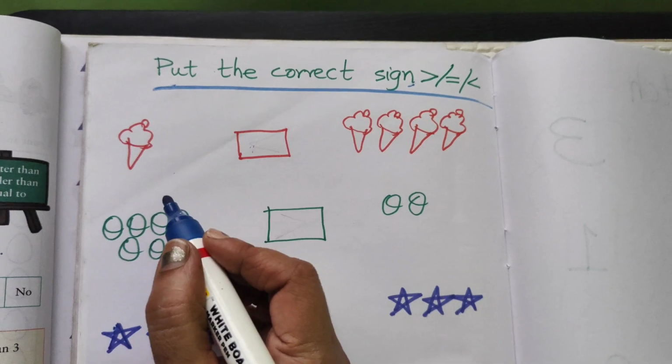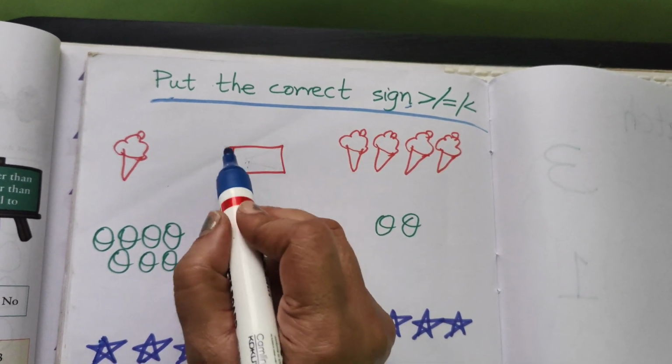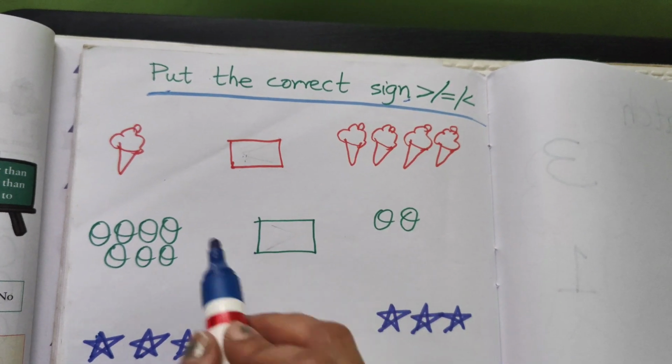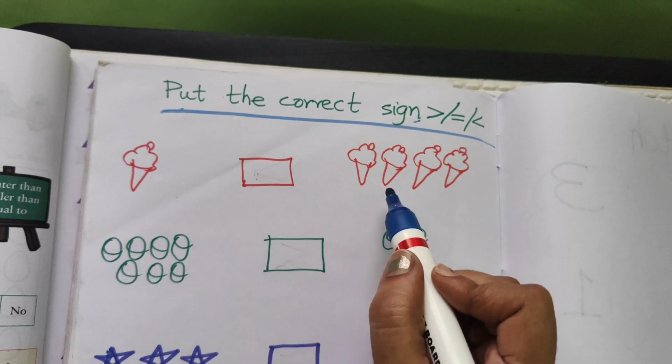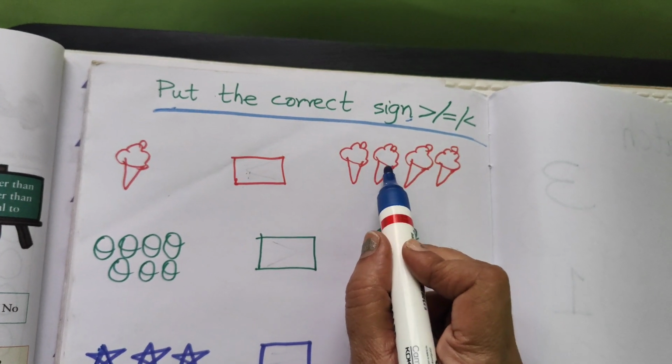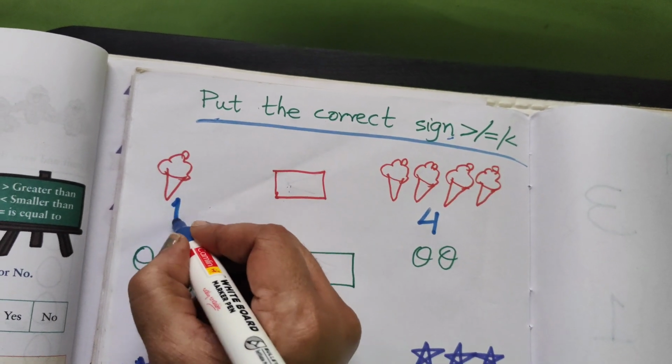Now let me explain. We have to put the correct sign in these boxes. So this side we have 1 ice cream. This side we have 1, 2, 3, 4. This side we have 1.